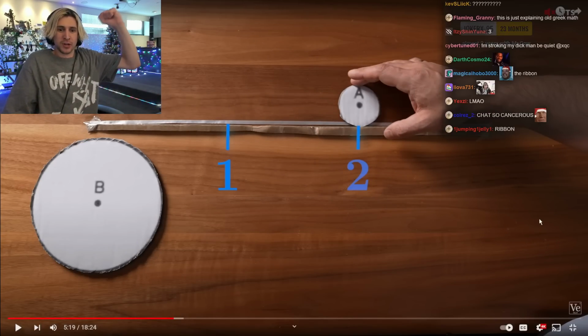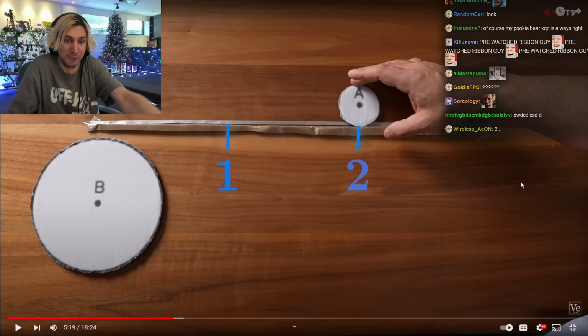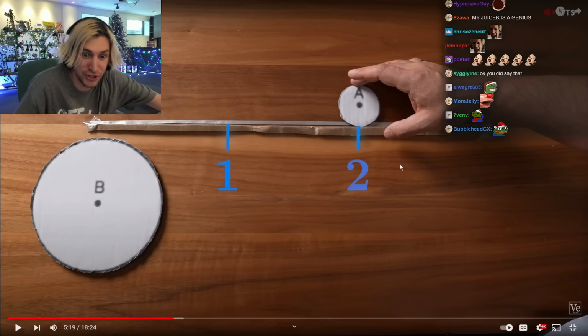The ribbon. He even did the ribbon. Look. He even did the ribbon.